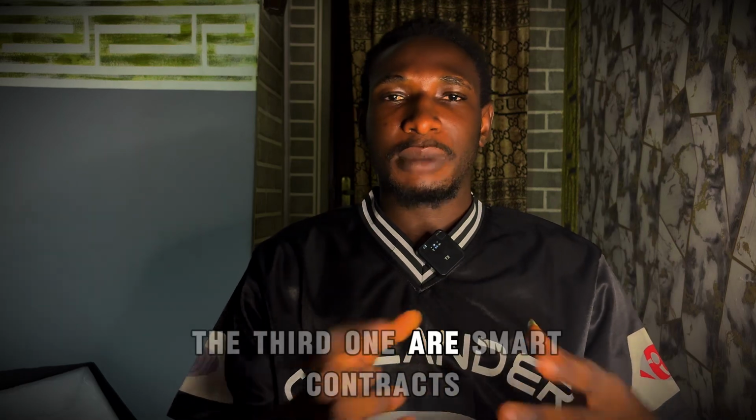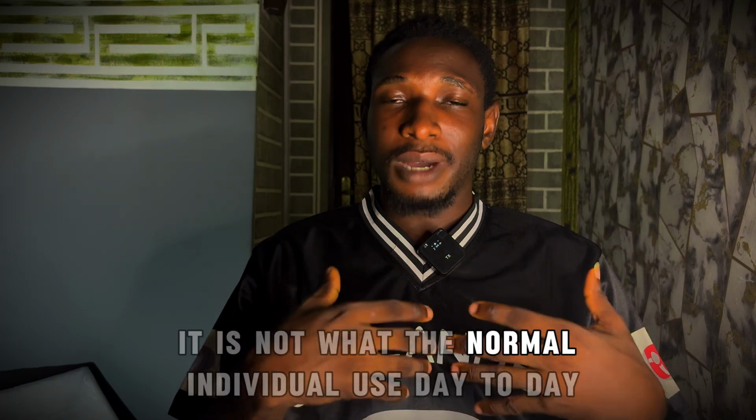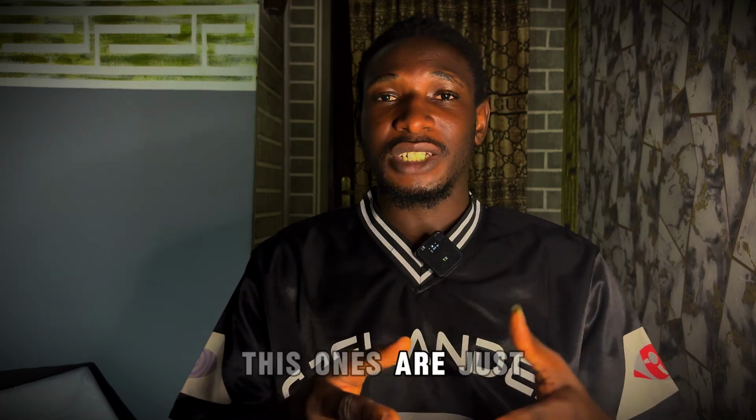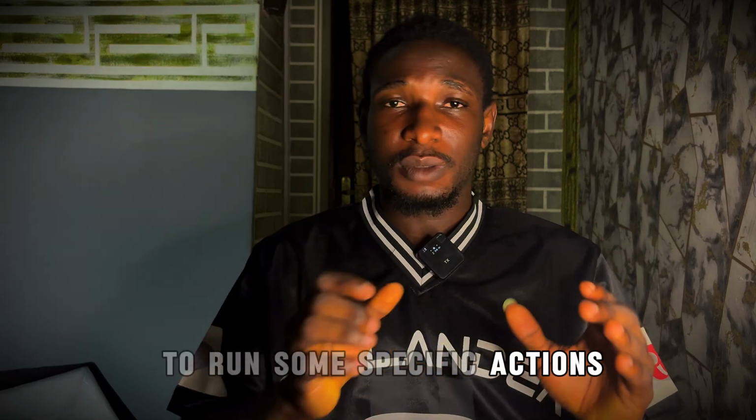The third one is smart contracts, and this one is not really popular. It is not what the normal individual uses day to day. These are just smart contracts that are already coded to run some specific actions.